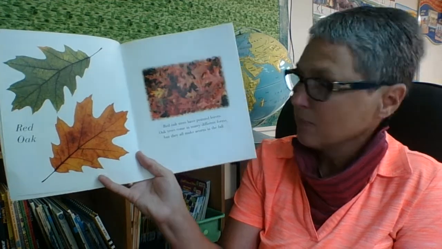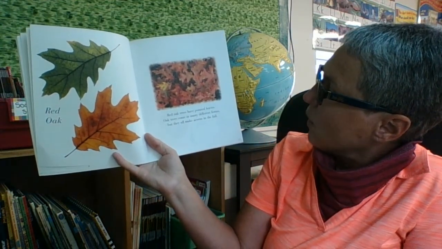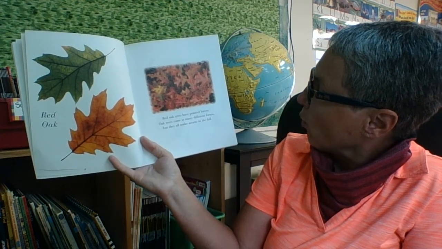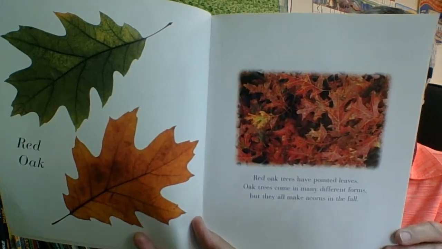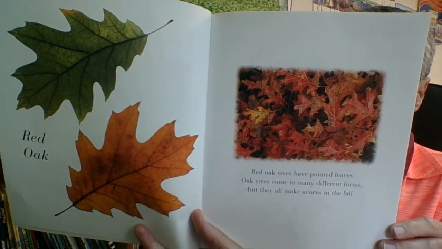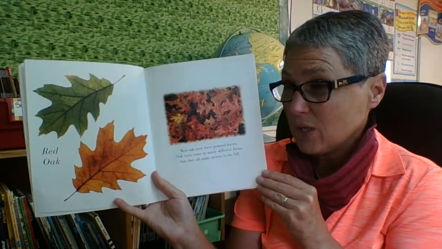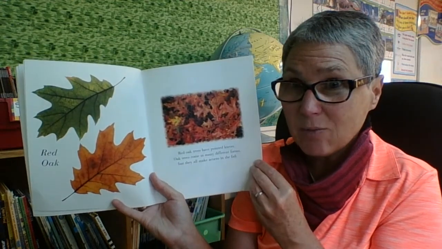Red oak. Red oak trees have pointed leaves. Oak trees come in many different forms, but they all make acorns in the fall, and we often see those squirrels very busily collecting up those acorns and storing them up for the winter, hiding them in little secret places where only they will find them.